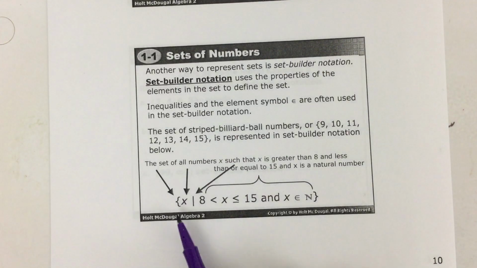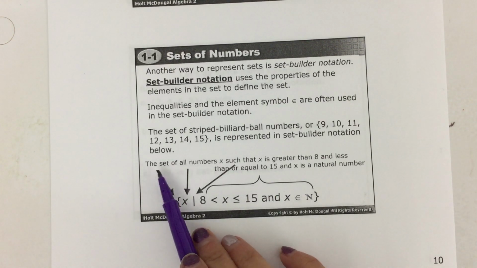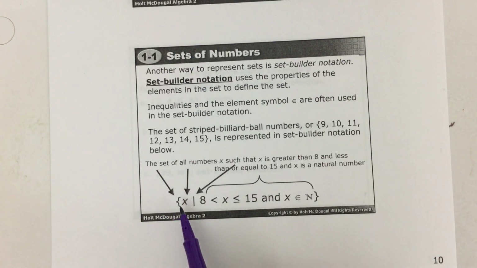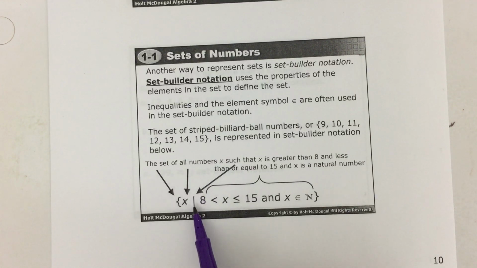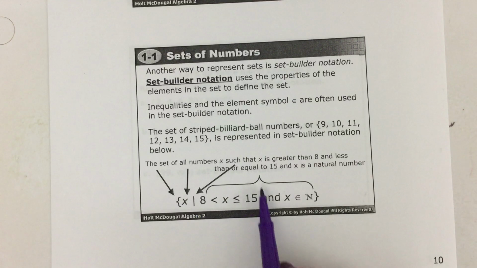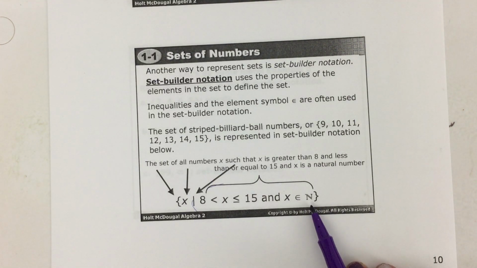You have to start off with one of these funky looking brackets. The words for that is the set of. That's what that bracket is. Now the x, you're going to have a variable. All numbers x, a vertical line, which is read such that. Then you have an inequality, some kind of inequality. And x is, then you have to say what kind of number it is. And in this case, x is a natural number. Remember, natural numbers means you start at 1 and you go upwards, no decimals.